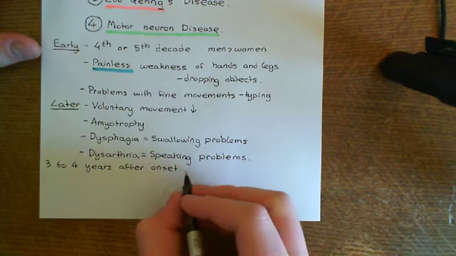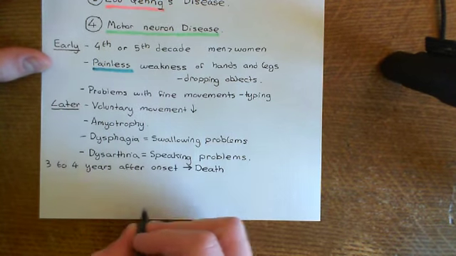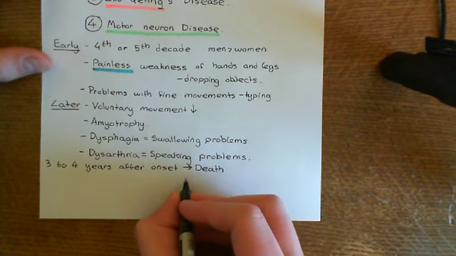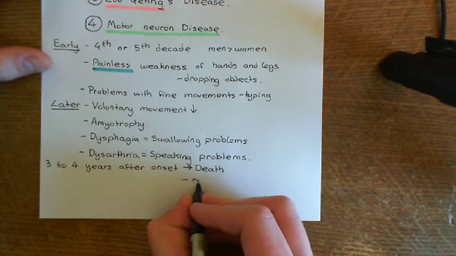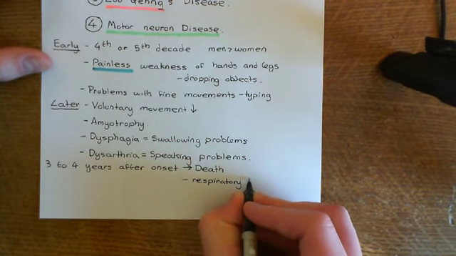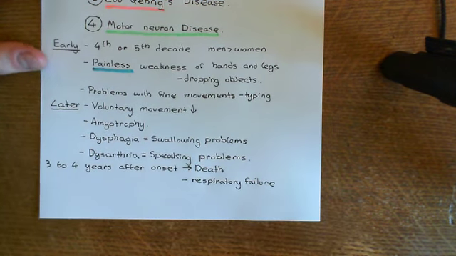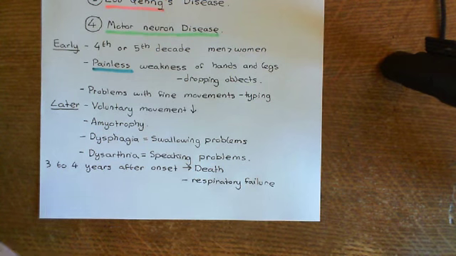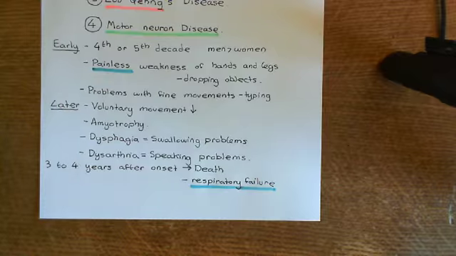So 3 to 4 years after onset, it generally causes death. This is because of weakness in the respiratory muscles, because of the degeneration of the motor neurons which innervate them, and this is going to cause respiratory failure. You're not going to get enough oxygen into your blood to deliver to your peripheral tissues to meet their needs, and that's therefore going to kill you. So that's generally how it leads to death, by respiratory failure. That's the general progression of this disease.